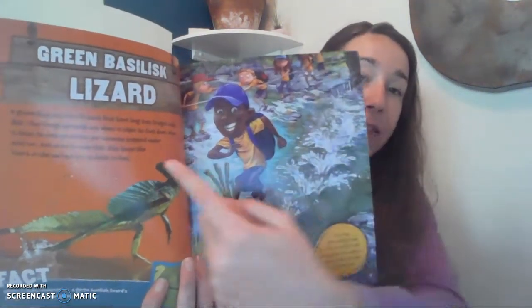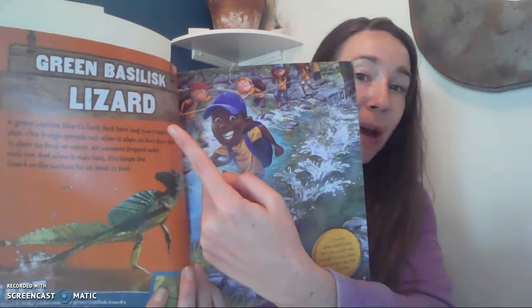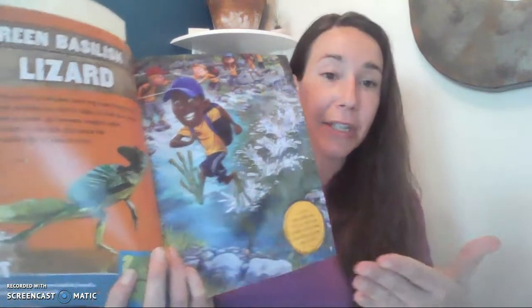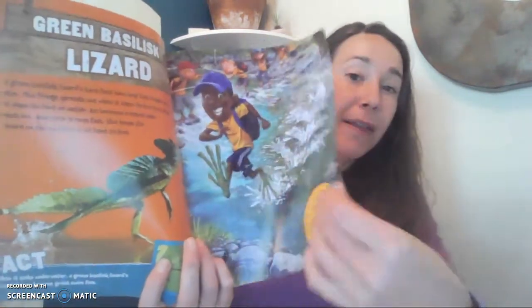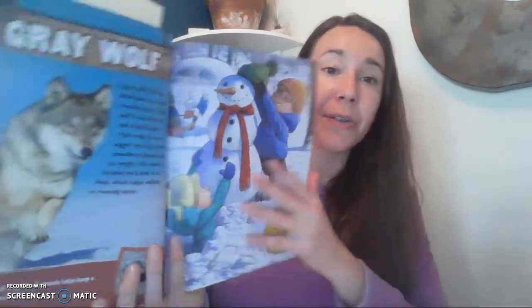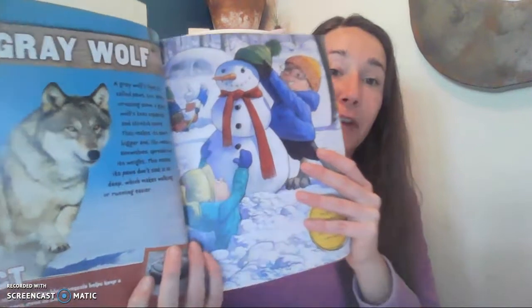this heading here is the green basilisk lizard, which is a totally different heading than this being the cheetah. So I know that these are two different sections. This section is about the lizard. This section is about the cheetah. So the third clue that we paid attention to together today was the information.